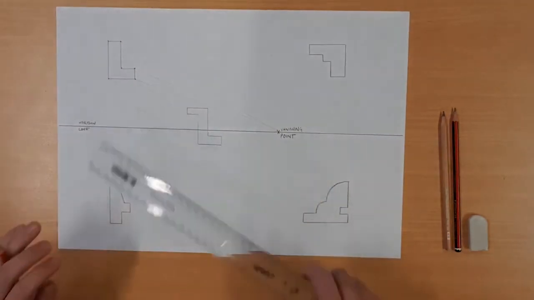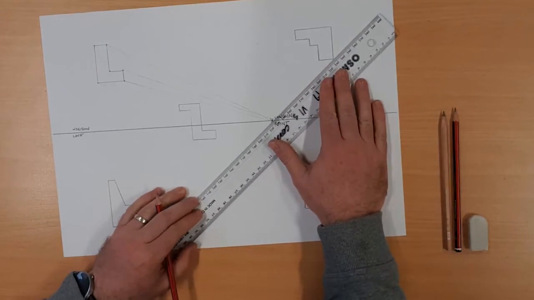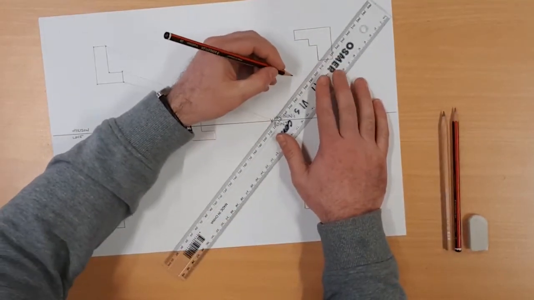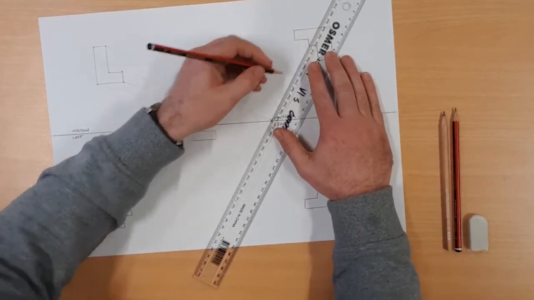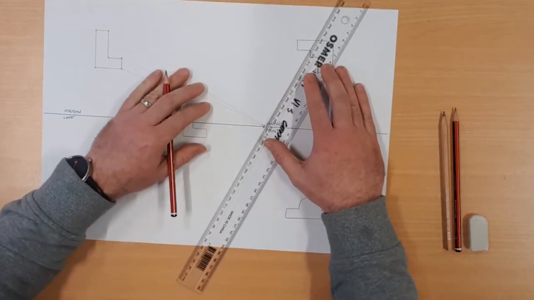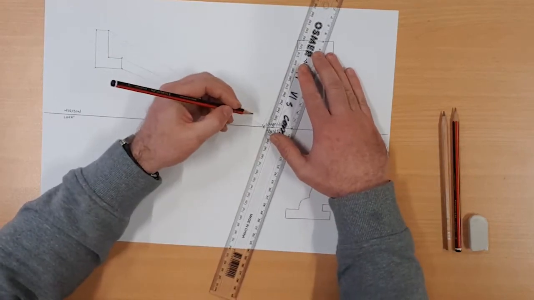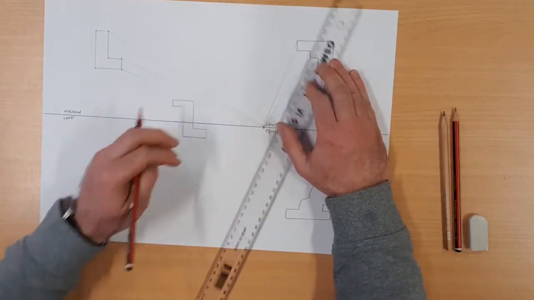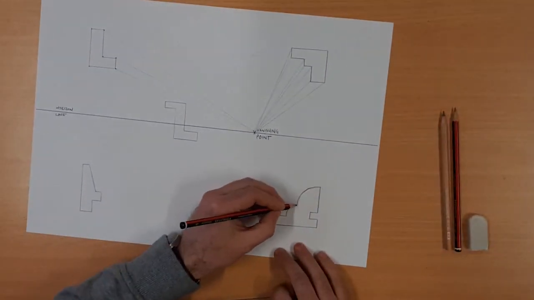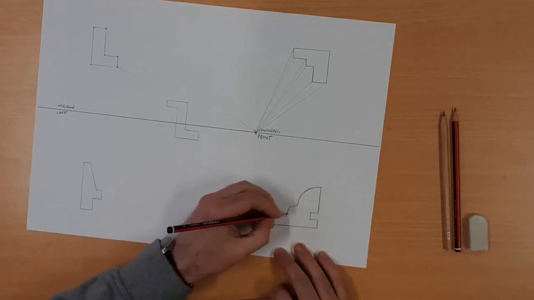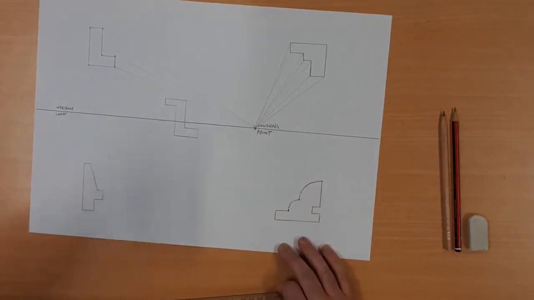And keep these lines very light because you're going to be erasing a hell of a lot of it. Might do this one over here, and then same thing, I'll pause the video, complete it, and then we'll move on to the next stage. Wherever there's an edge, you're lining up the edge with the vanishing point. The only thing to take note is probably leave the curves until the end. Obviously there's only going to be an edge in the middle there, wherever that fold is, and then at the end of it as well. So leave that to last.